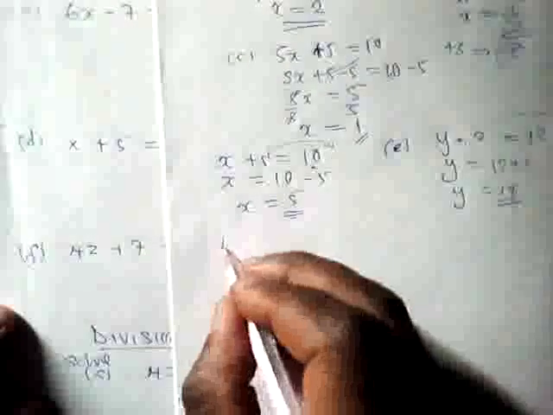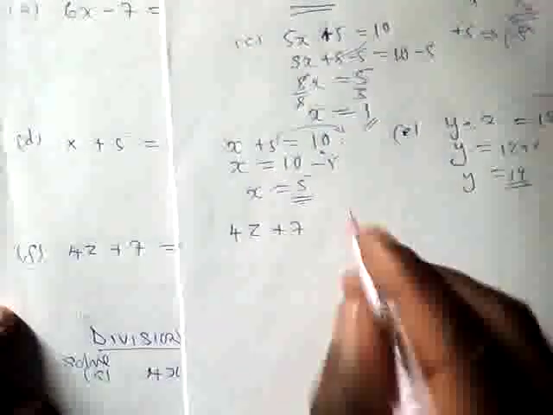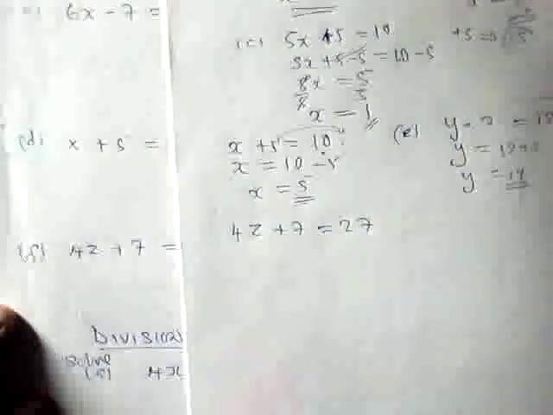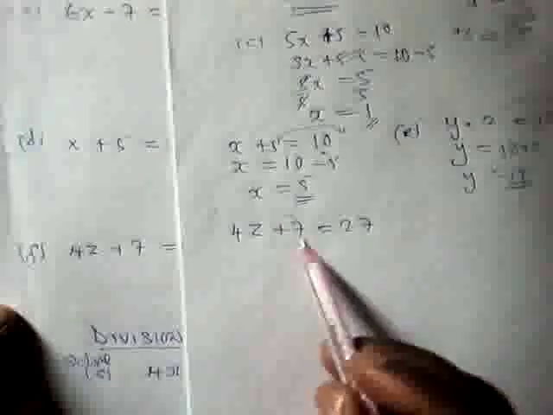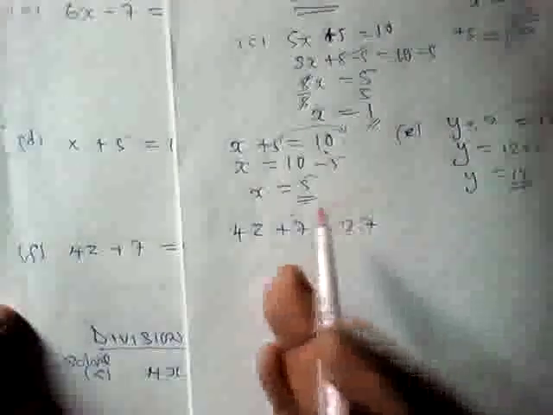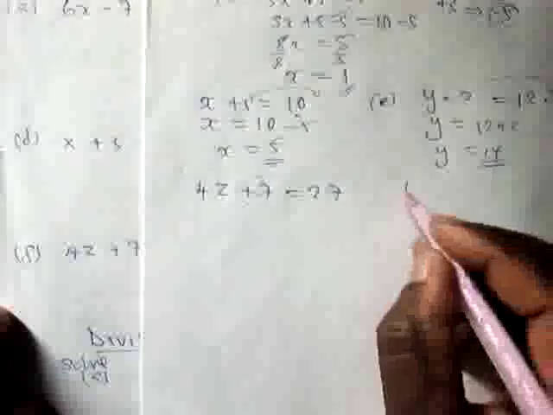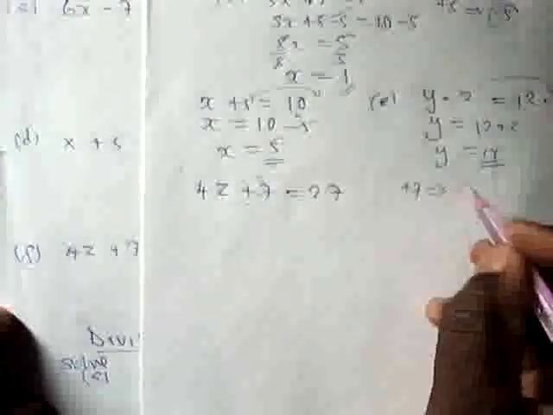The next one, we have 4z plus 7, okay, is equal to 27. So we want to eliminate this. We want to have a constant number on one side and the letter remains on the other side. So this crosses the equal sign, or the opposite of positive 7 is negative 7.